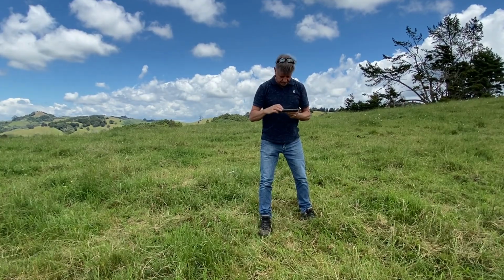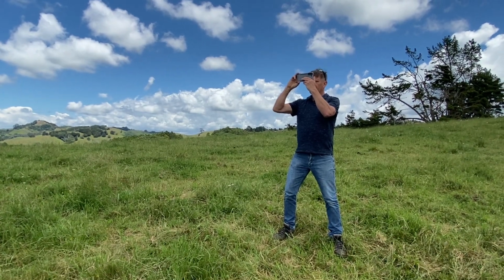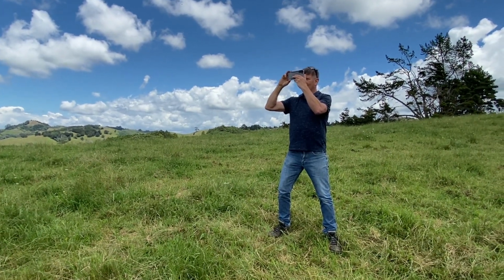It was quite breezy on the ridge here today, so there is a bit of wind buffeting impacting my ability to hold the device nicely on target.